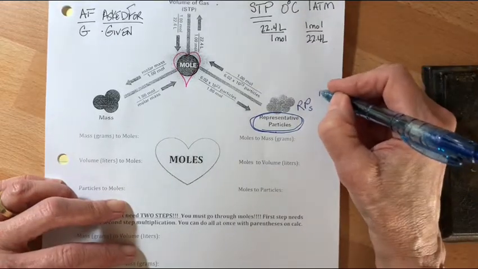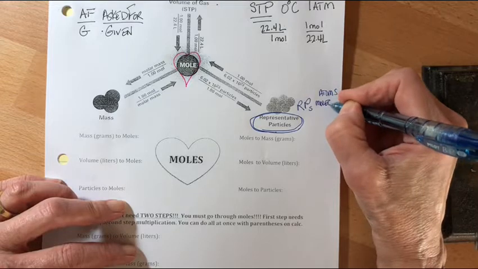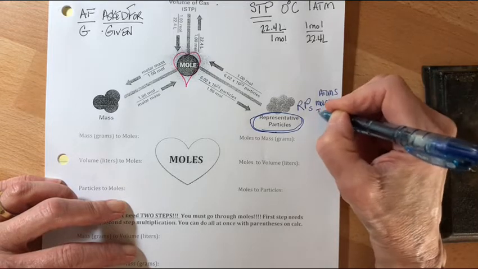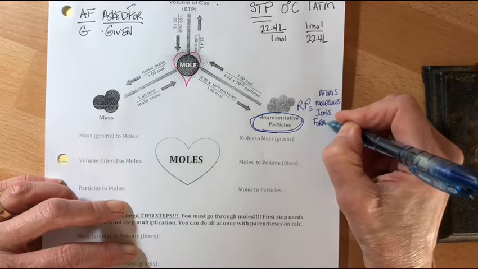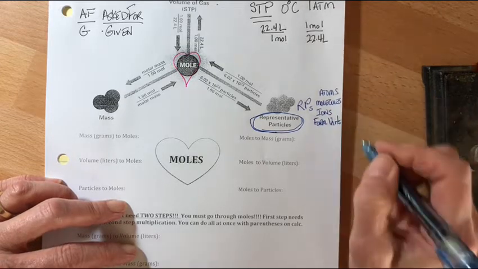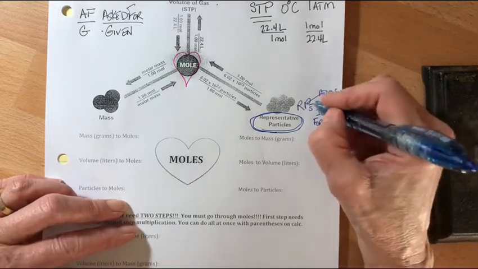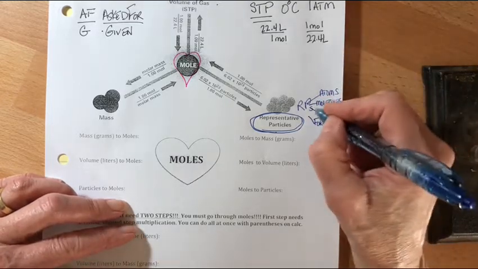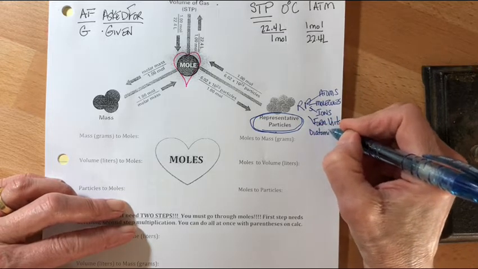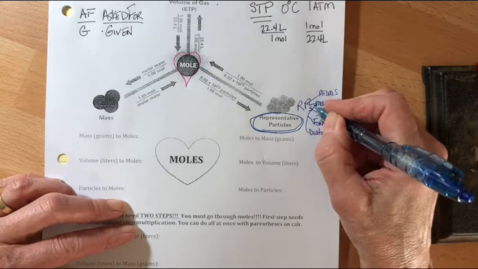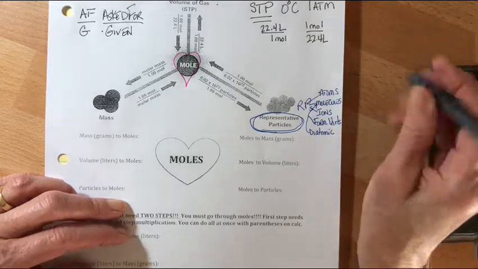They could be atoms, they could be molecules, they could be ions, they could be formula units for ionic compounds. The ones that you need to really watch out for are those elements that are diatomic. So they're really existing in molecules, even though you might think they're atoms. Okay, so watch out for that.